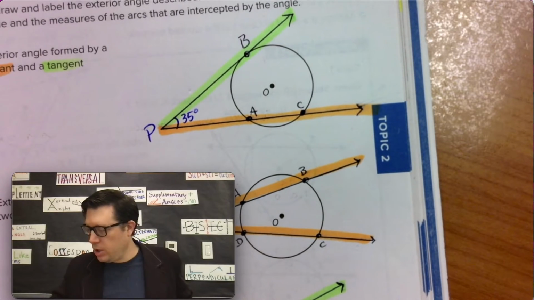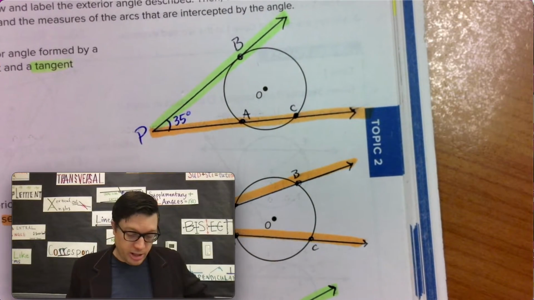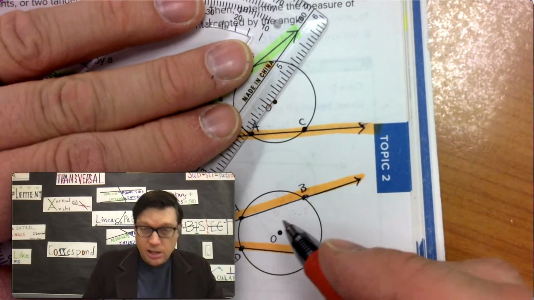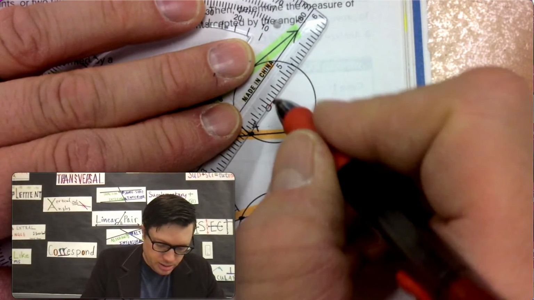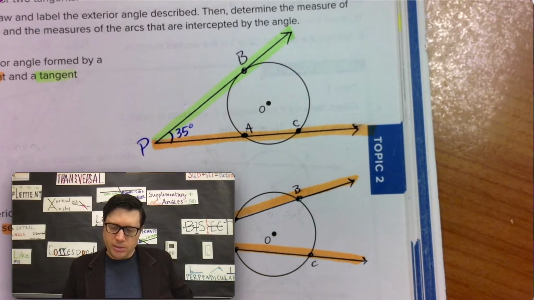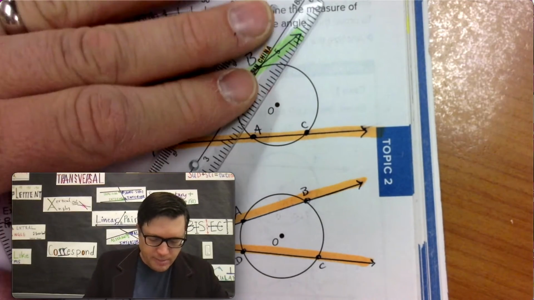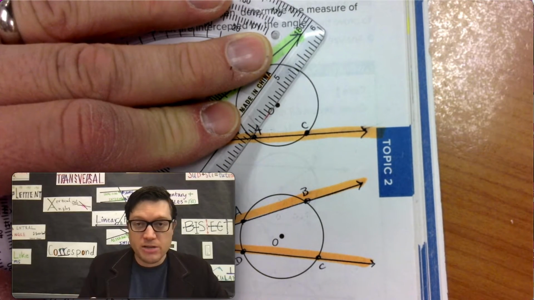To be honest, though, in order for me to prove that I have a 35-degree angle, I need to know the intercepted arc measurements. Maybe I'm going to save that for a minute. Do I need to come back to that? Yeah, I need to. This video has to be about that, okay? So again, at any point, pause the video, go back and rewind.